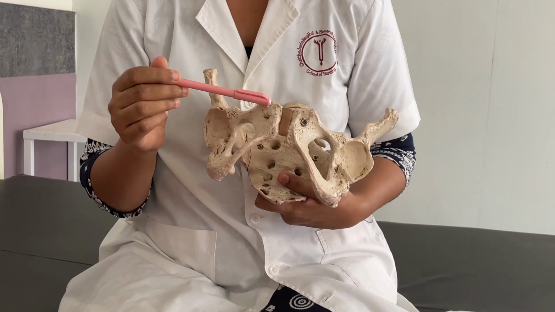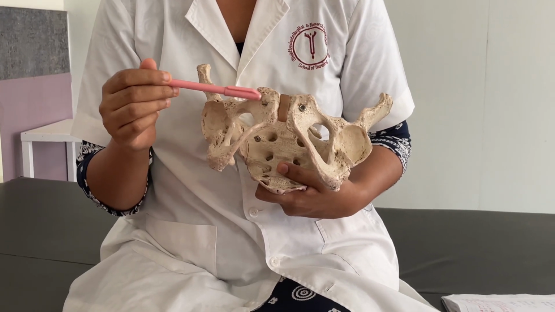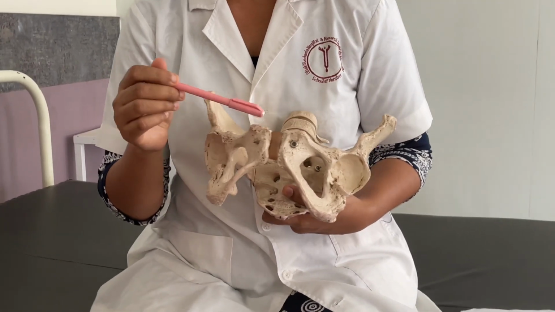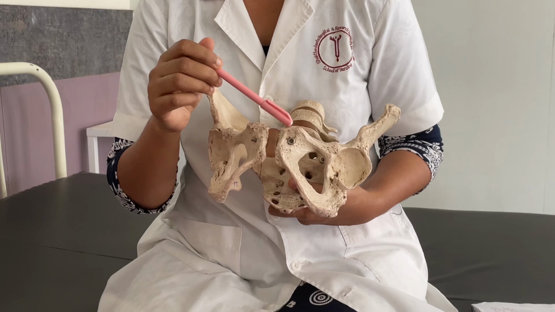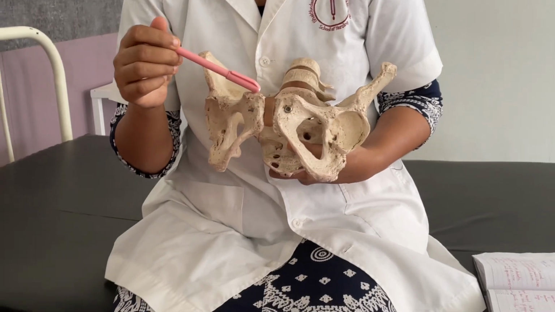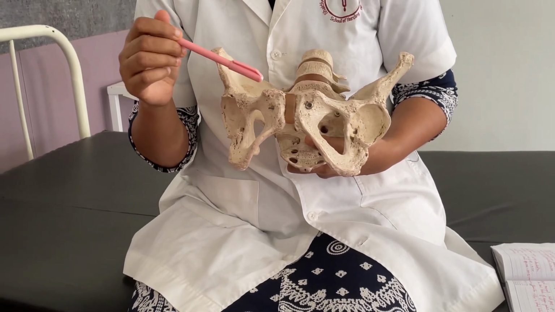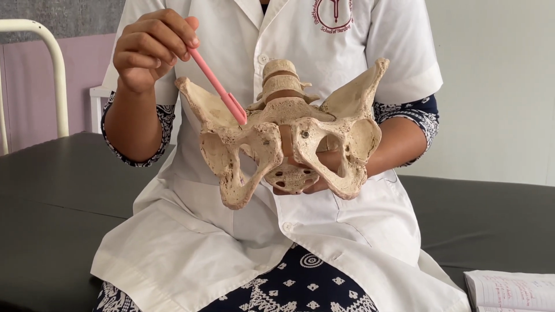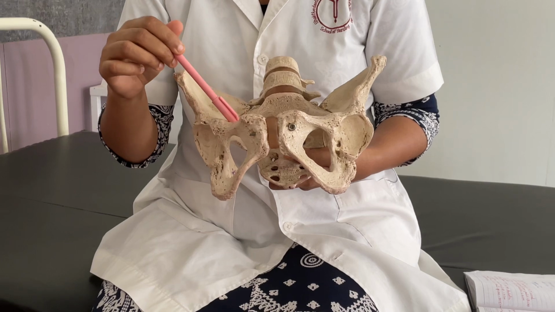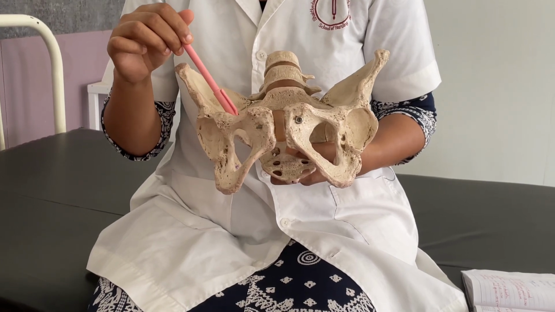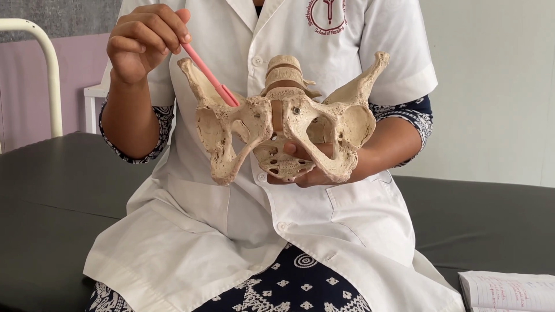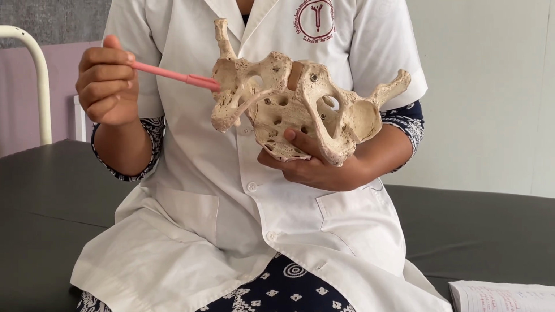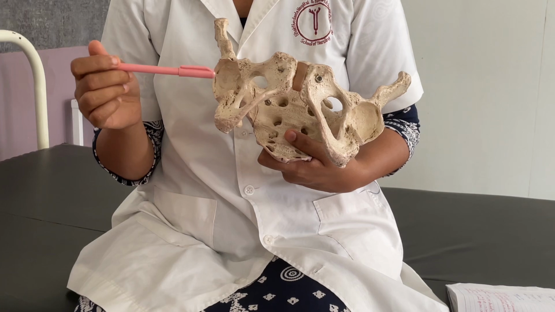This is the superior ramus, this is the inferior ramus, and this is the body of the pubic bone. The two pubic bones form the symphysis pubis. Then this is the pubic crest, pubic tubercle, iliopectineal line, iliopectineal eminence, then pectineal line. All these 3 bones together form a socket-like structure called the acetabulum, where the head of the femur sits.